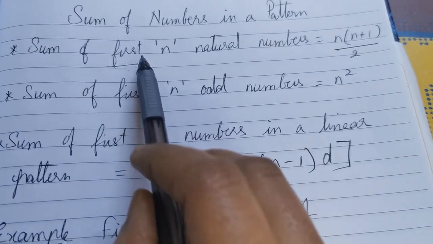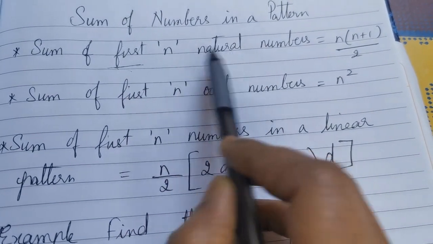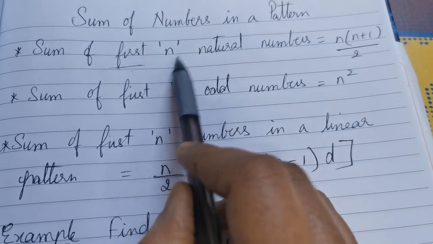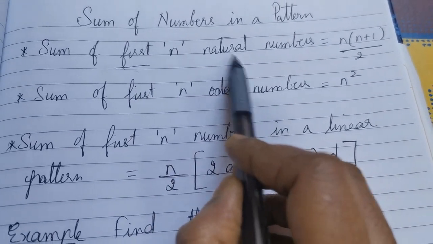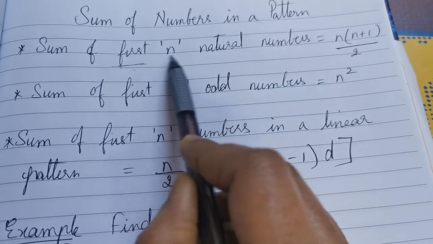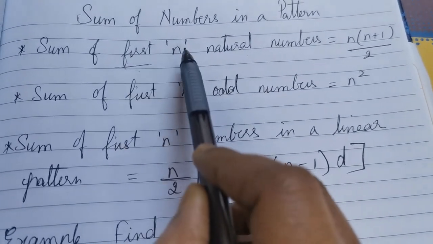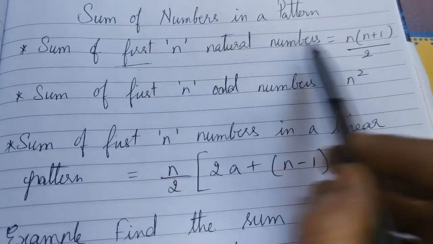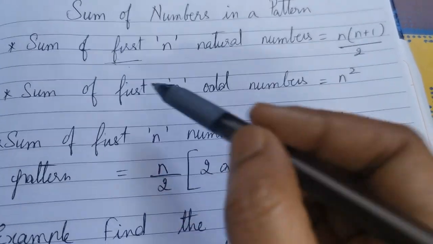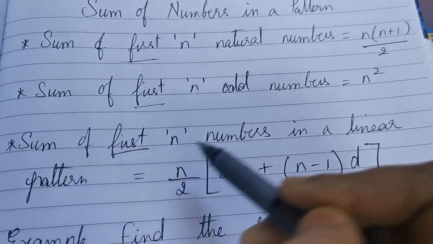For example, find the sum of first 100 natural numbers, find the sum of first 30 natural numbers, find the sum of first 25 natural numbers. So first n will be replaced by a number in your question. First 30, first 20, first 100, then only you can use these formulas. Everywhere that word first is important.